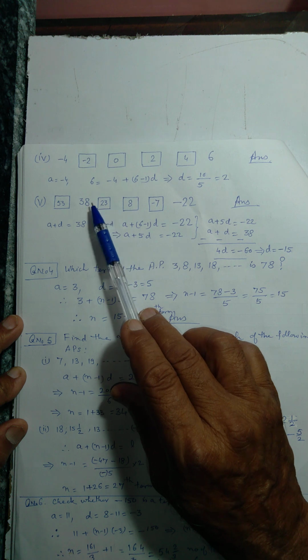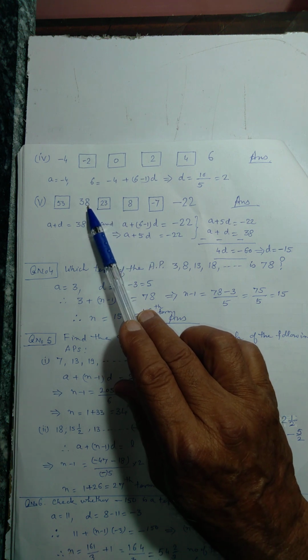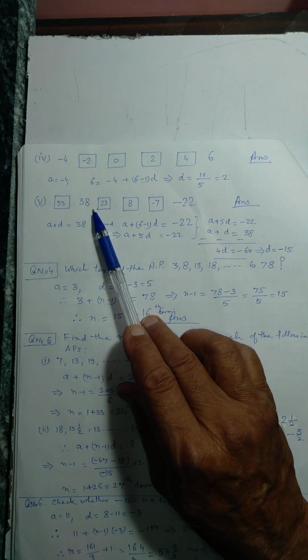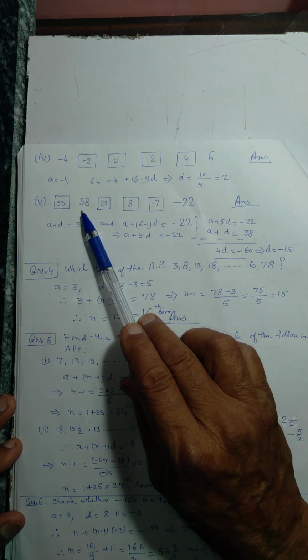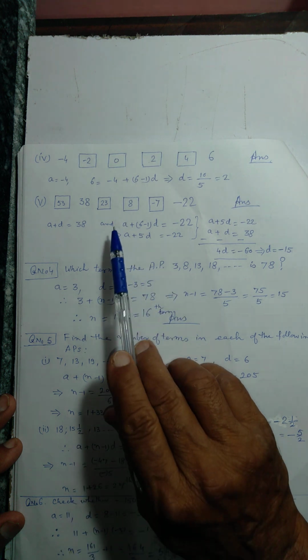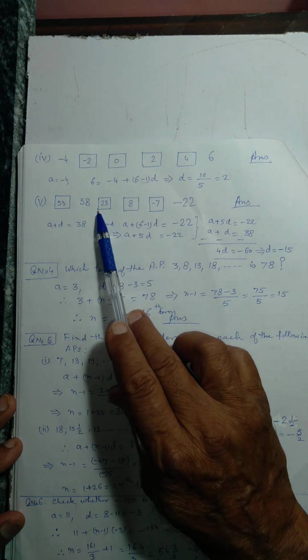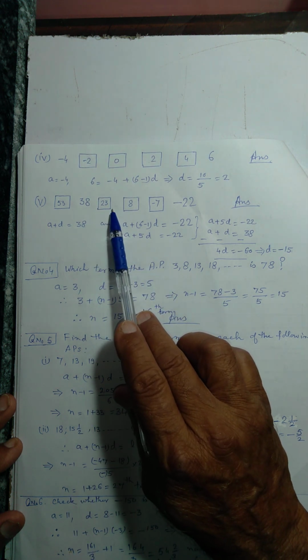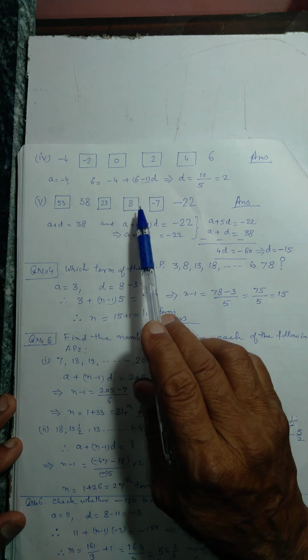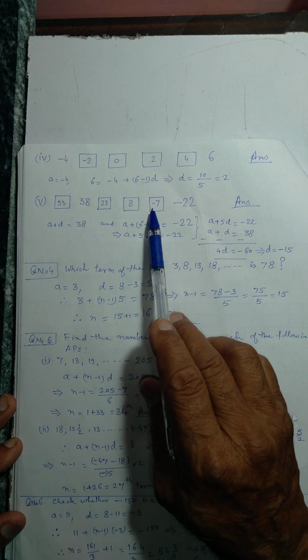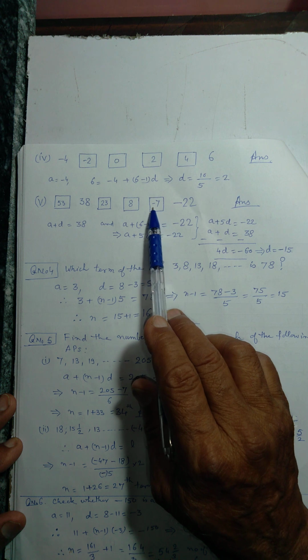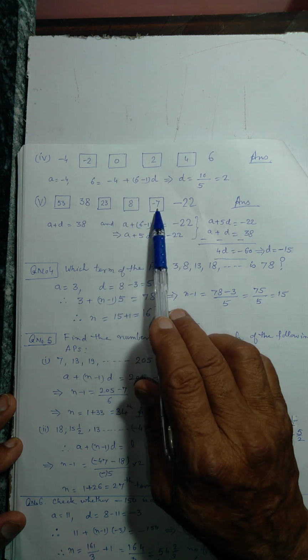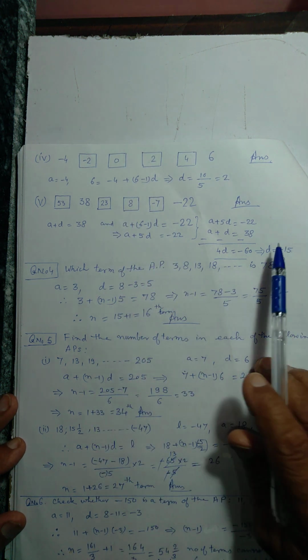Now to get the next term after 38, you add the common difference, but it is in minus, so you will get 23. Again add minus 15, you will get 8. Again add minus 15, you will get minus 7. In this way we can complete these three boxes, and that will be the answer.